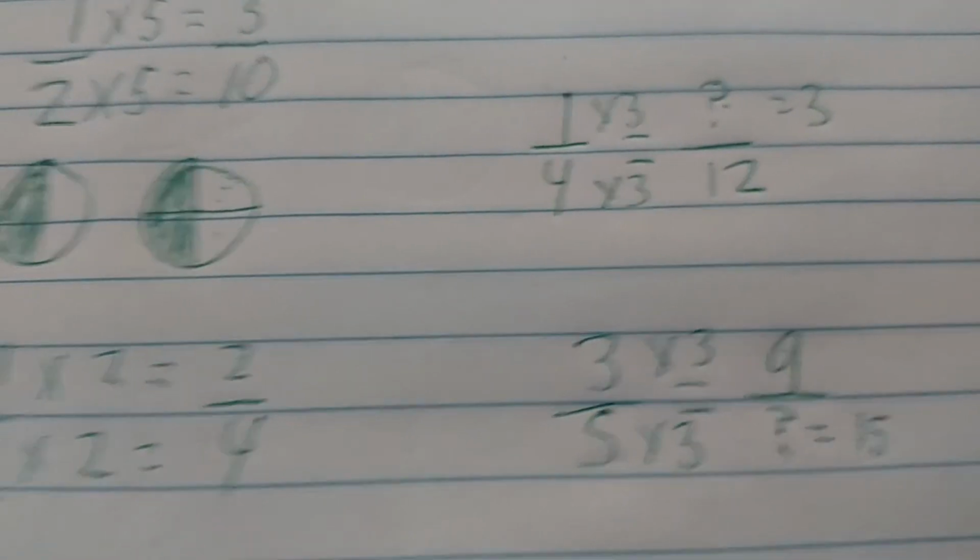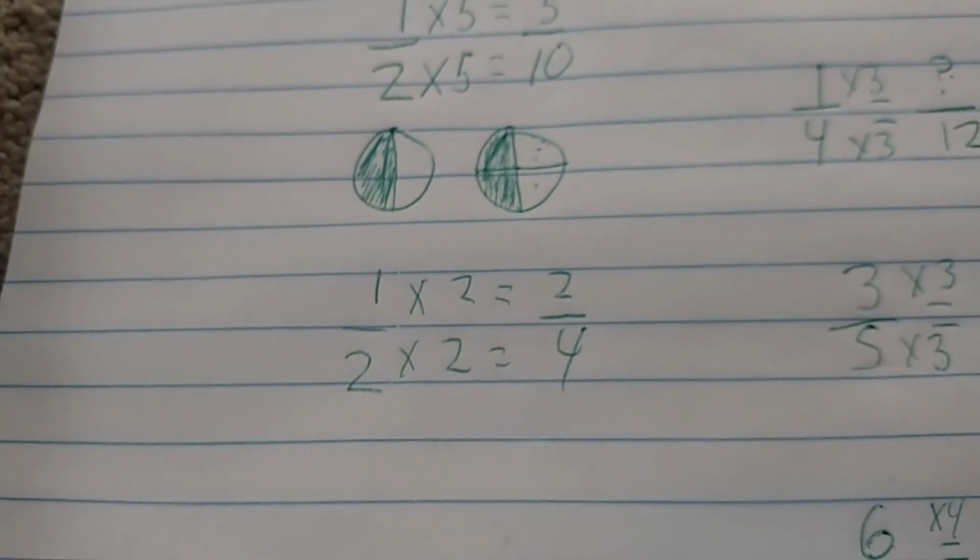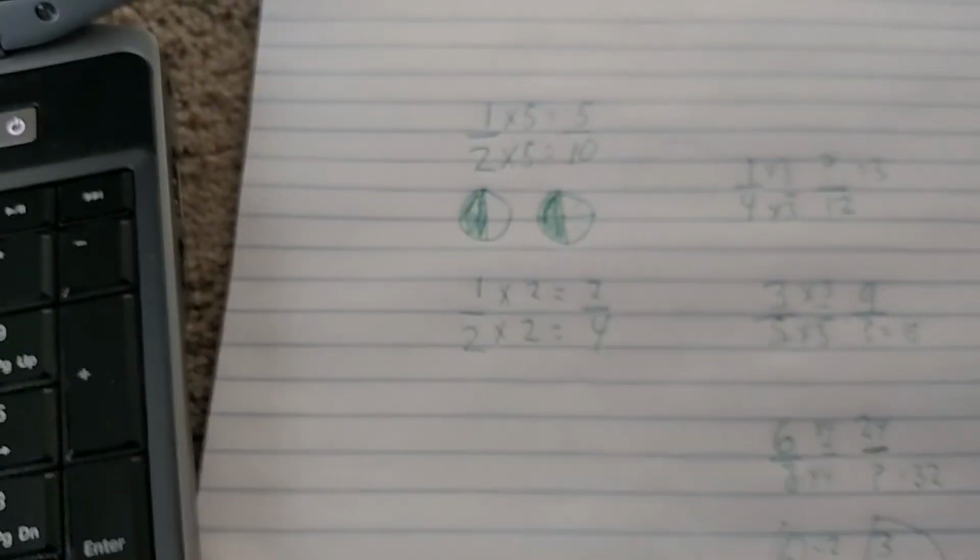To make an equivalent fraction, most of the time you're just looking to multiply, like we did on all these. Sometimes it can be a division as well. I hope this helps for dividing or multiplying to make an equivalent fraction.